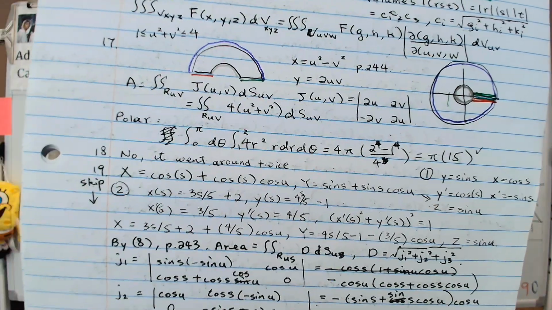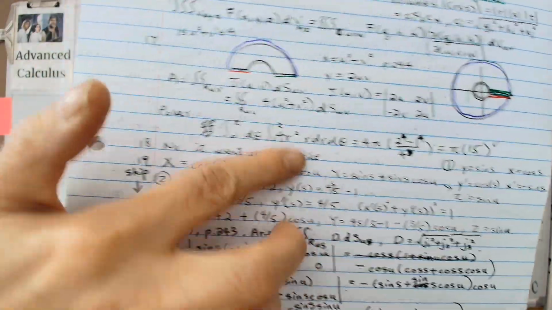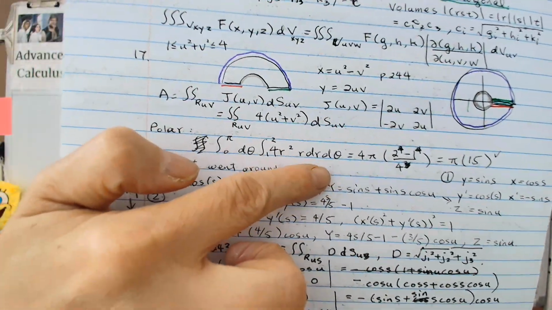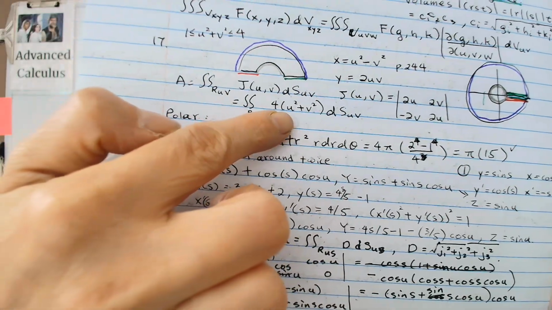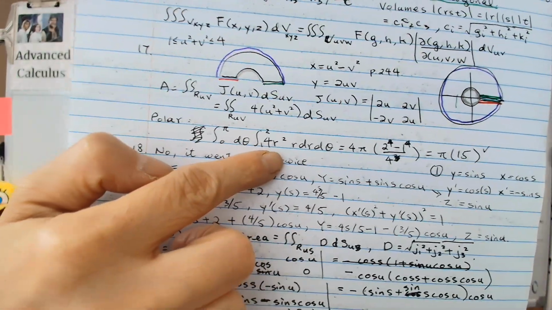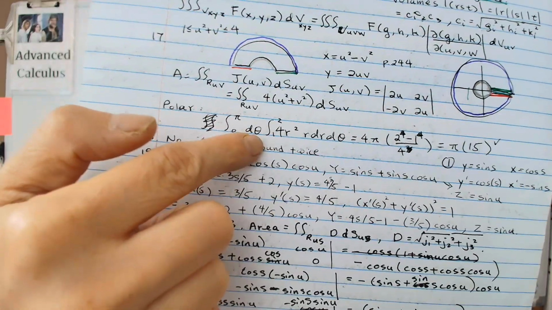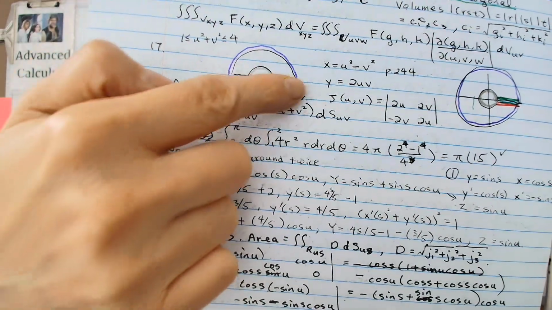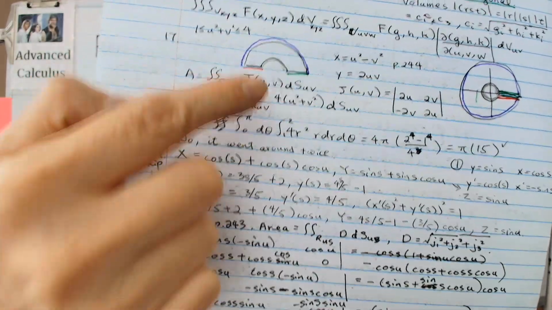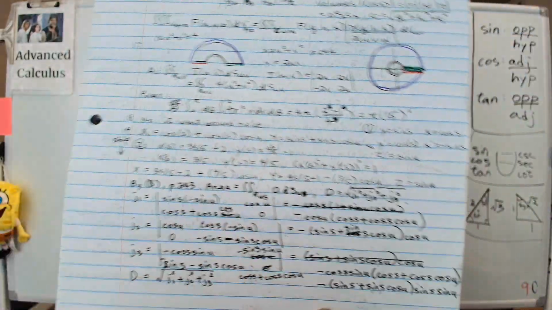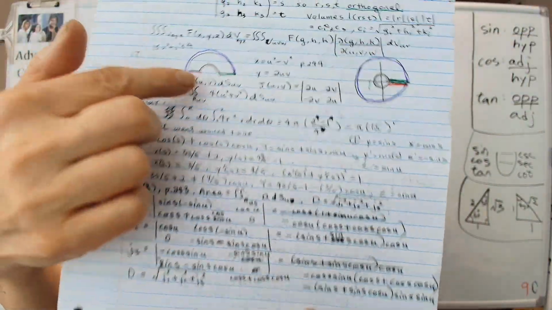We have then dS = du dv, which is going to be r dr dθ, and u squared plus v squared is just r squared. I'm converting things into polar coordinates, and then the r goes from 1 to 2. Okay, that's the original, that's the UV dimension. This one isn't 1 to 2, but this one is.